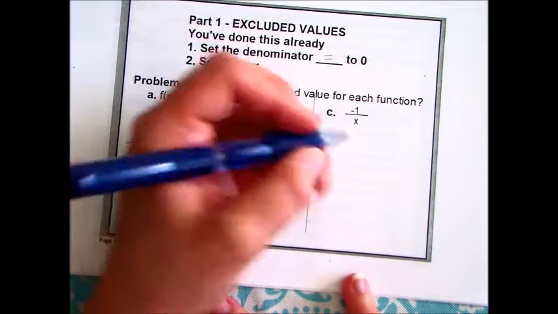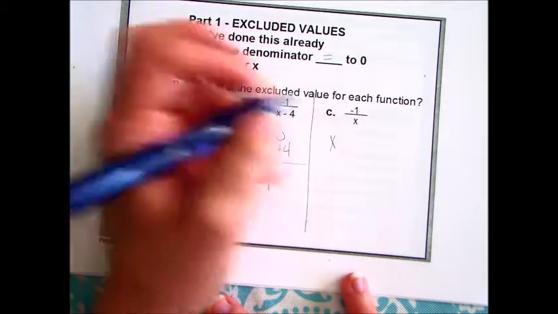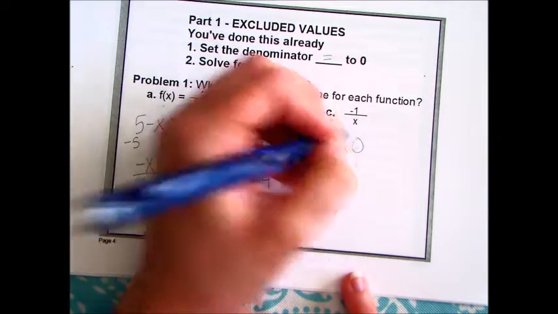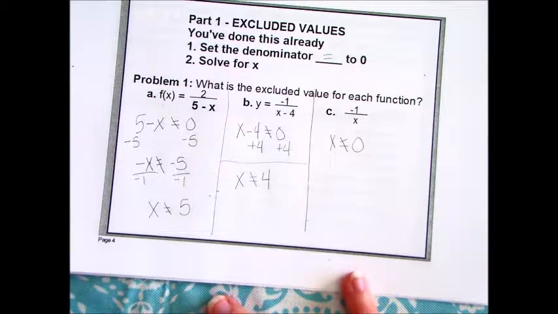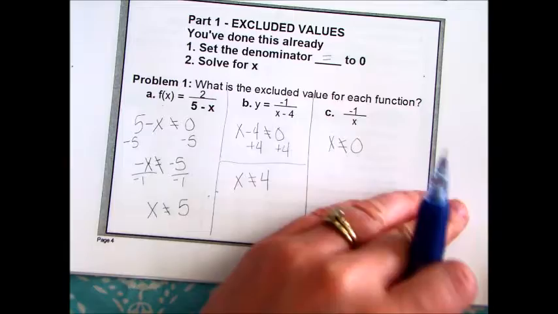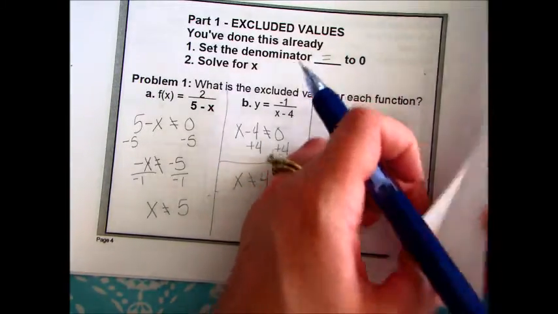Problem C. Take the denominator, x. It cannot equal 0. So we have x is not allowed to be 0. And there's no solving. That's it. That's the end of the story. So that's how you find excluded values.